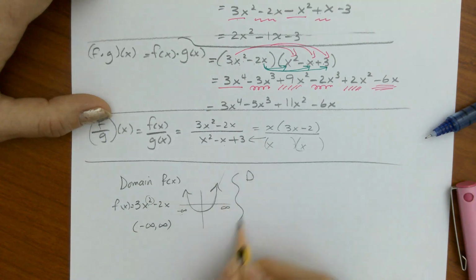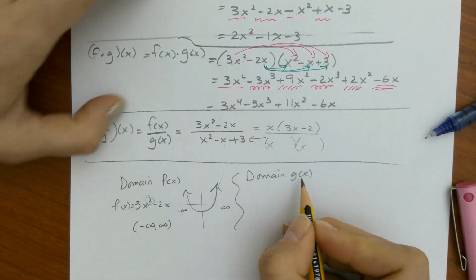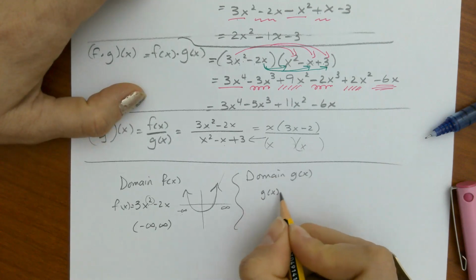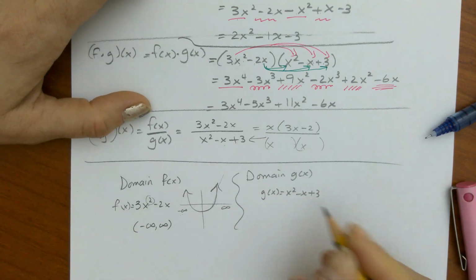Now I'm going to do the domain of g of x. g of x is equal to x squared minus x plus 3.